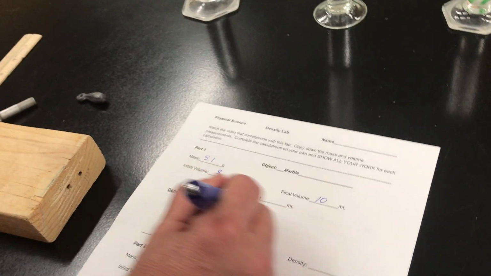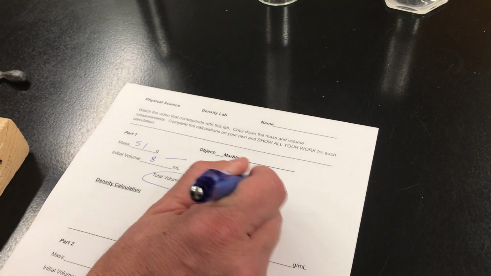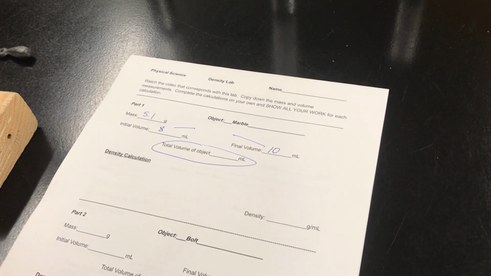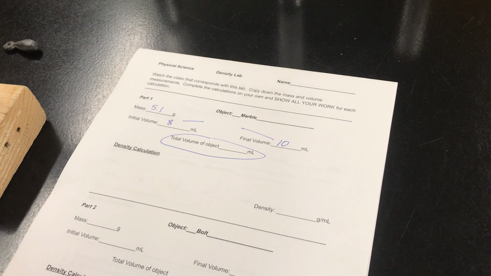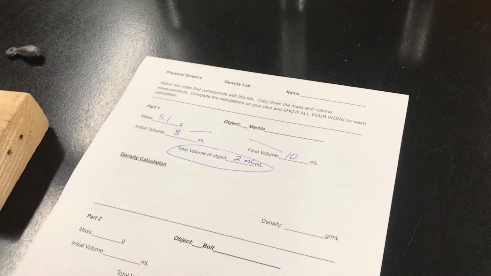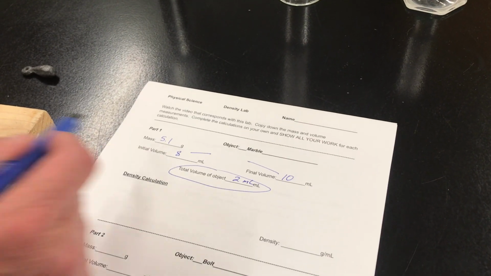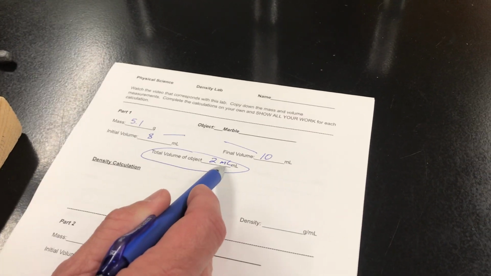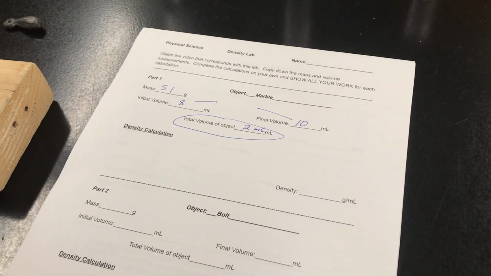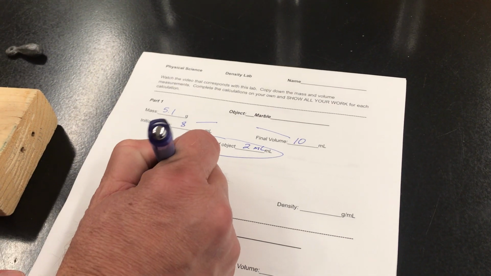Now the part you're going to do, you have to figure out the total volume of the object. You're really looking for the change. How much did the water level go up from 8 to 10? Okay, and in this case, just to model this for you, that's a change of 2 milliliters. What that's telling us is the mass of the marble is 5.1 grams, and its volume, just the marble itself, is 2 milliliters.